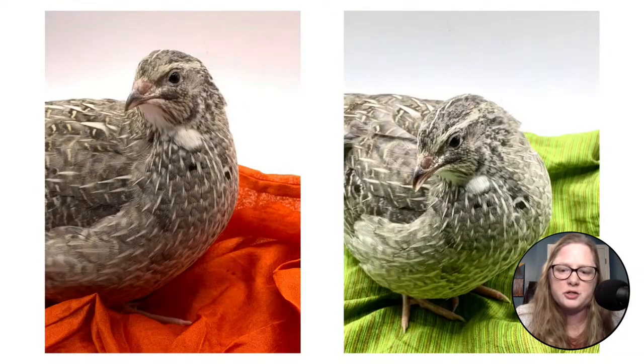And again, here are some more pictures with different silks that I'm using. I do like to use these with the chicks when I'm taking pictures of chicks. I don't like using the slick surfaces. I don't like to risk them getting splay legs. So I do like for them to have something to stand on.